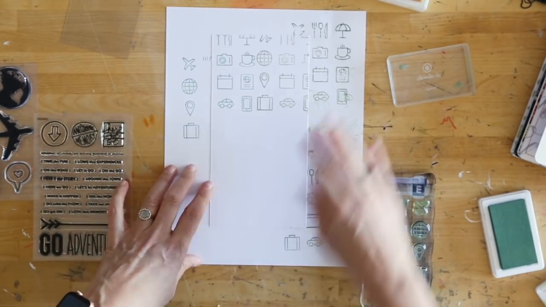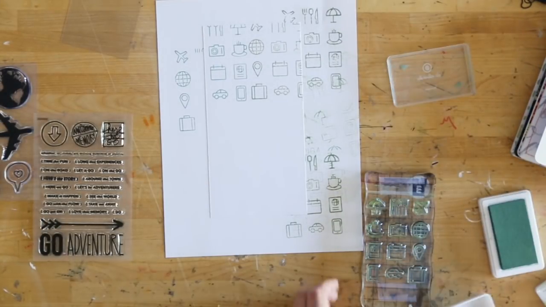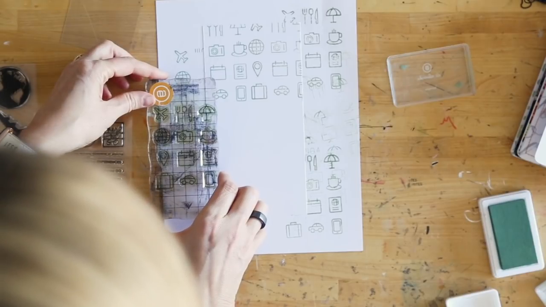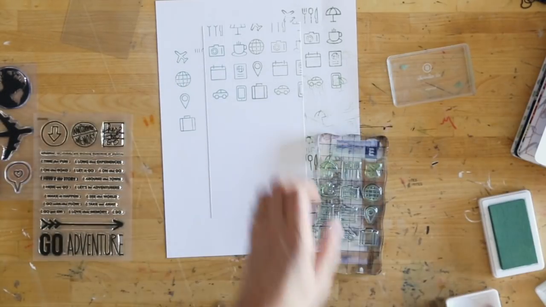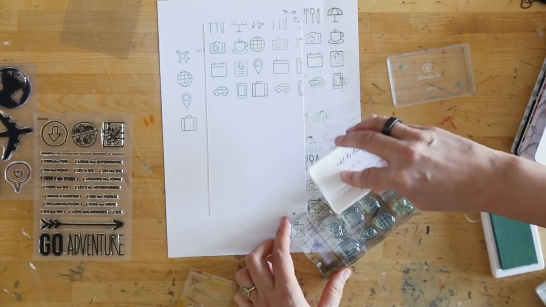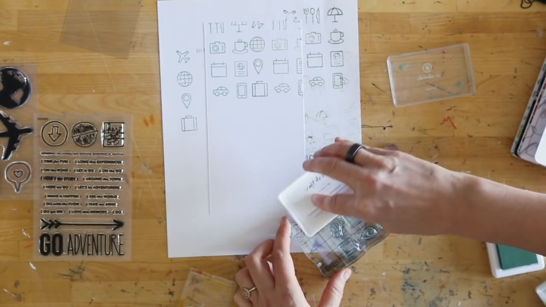Another thing that I want to do is have a little bit of orange on here, but I don't want it to be all orange. So this time I'm just going to go on the edge here of this one.